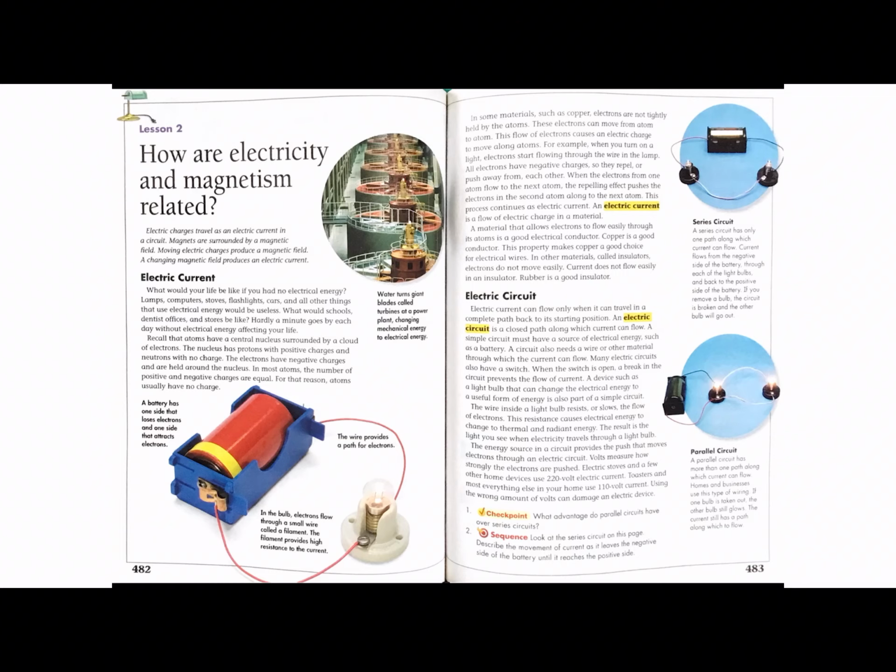A material that allows electrons to flow easily through its atoms is a good electrical conductor. Copper is a good conductor. This property makes copper a good choice for electrical wires. In other materials, called insulators, electrons do not move easily. Current does not flow easily in an insulator. Rubber is a good insulator.